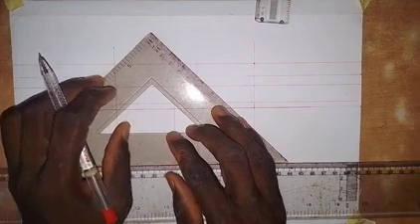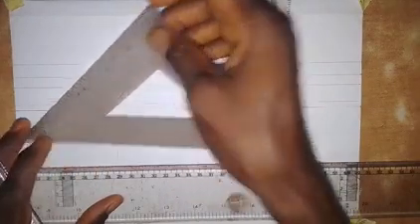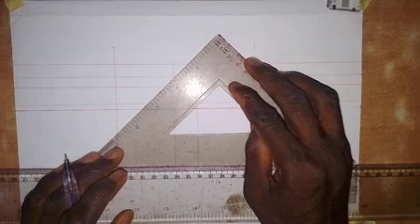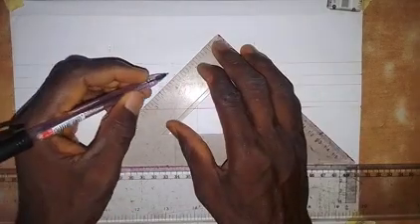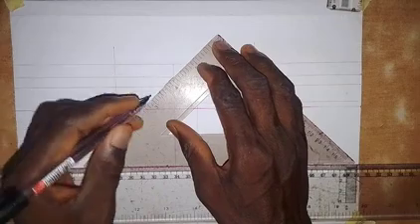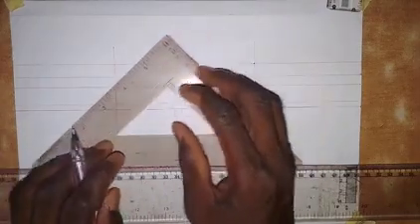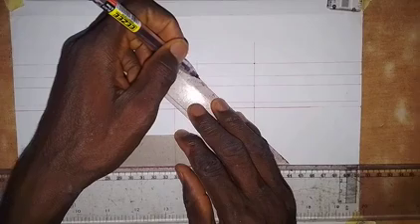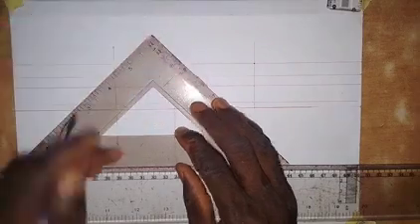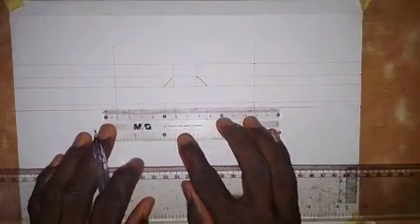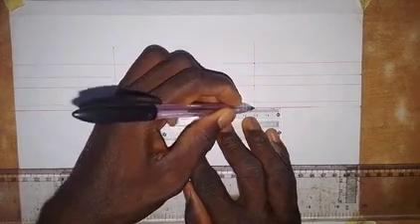So we take the 45 degree set square, placing it at this point, and we draw this line. So I'll just make it a thick line at once. So we have this line. Now bring it to this point. So we draw from here to here. Alright, so let's bring out the outlines that we have produced, to make it more feasible.